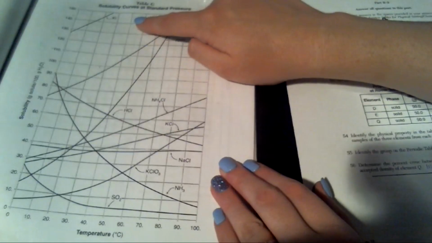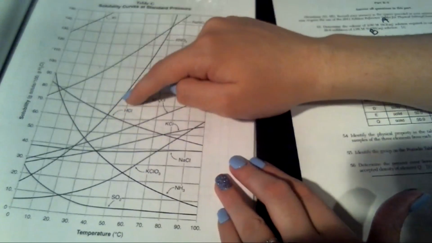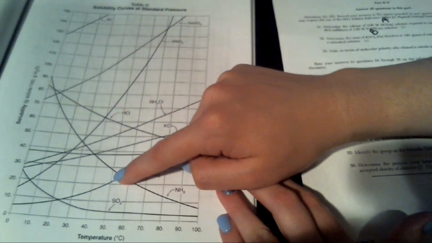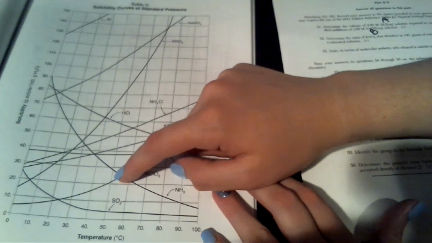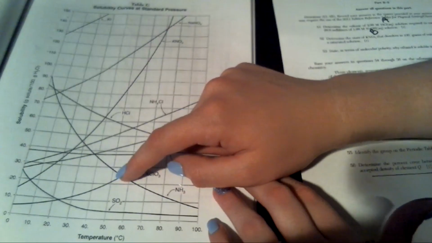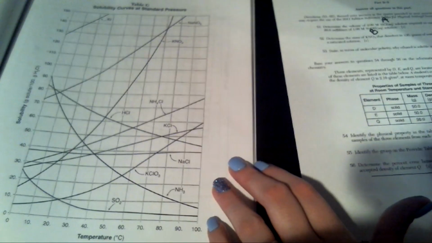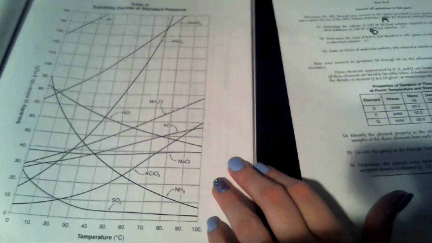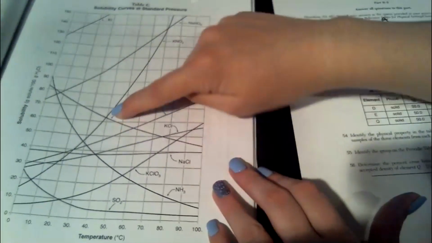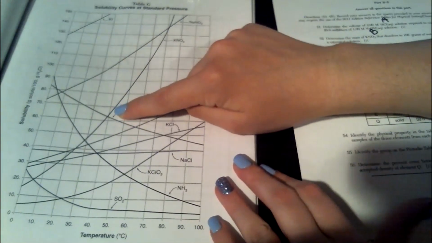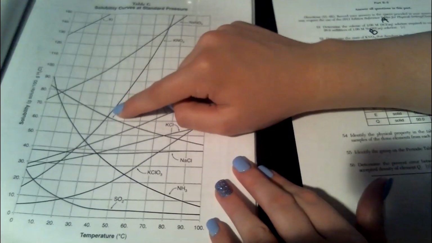Anything over the line, remember, is going to be saturated. It could be supersaturated, but they have to tell you in some way that this above the line point is going to be homogeneous. And then underneath the line means that we are going to have an unsaturated solution, which means the water could hold more stuff.